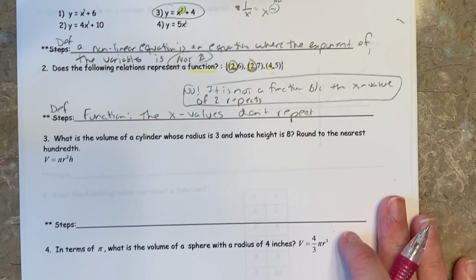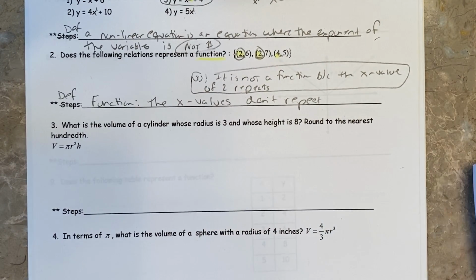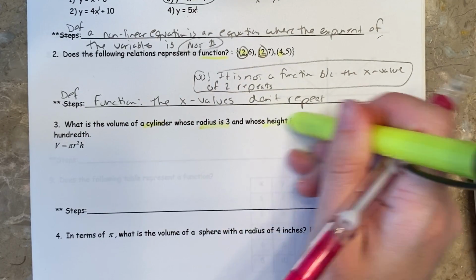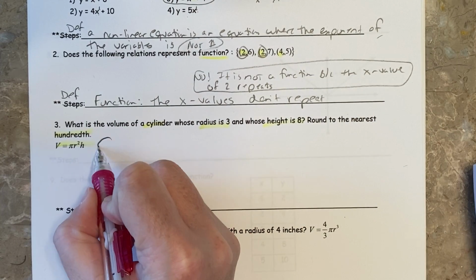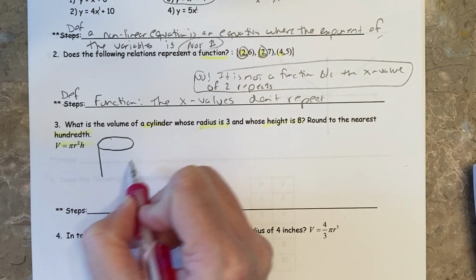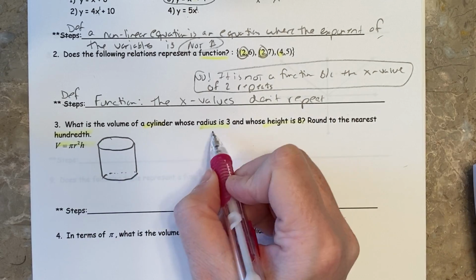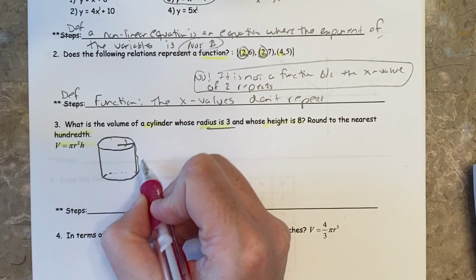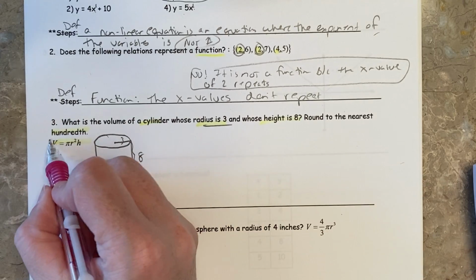All right, number 3. So 3, 4, and 5 are your volume ones, so please have your calculator out. Volume of a cylinder whose radius is 3 and whose height is 8, round to the nearest hundredth, and here is our formula. So remember your cylinder. I'm going to attempt to draw these. I'm not the best artist. Okay, so you have a radius of 3, and then you have your height of 8, and there's no unit, so we're just going to put a u at the end. Round to the nearest hundredth.